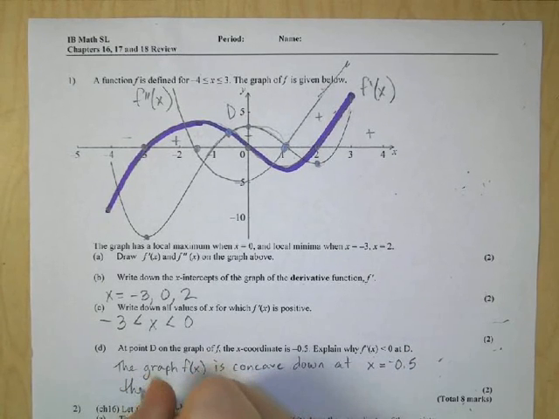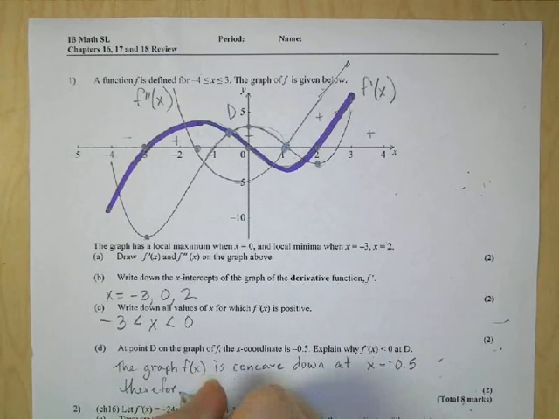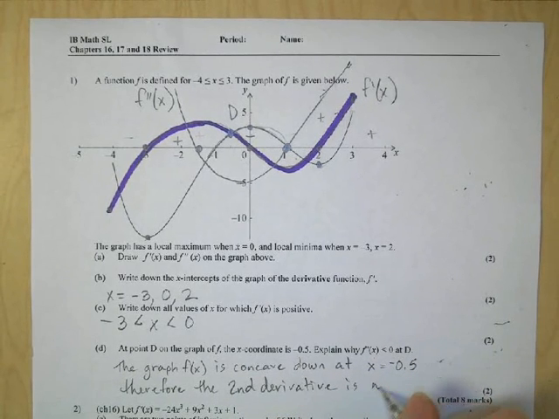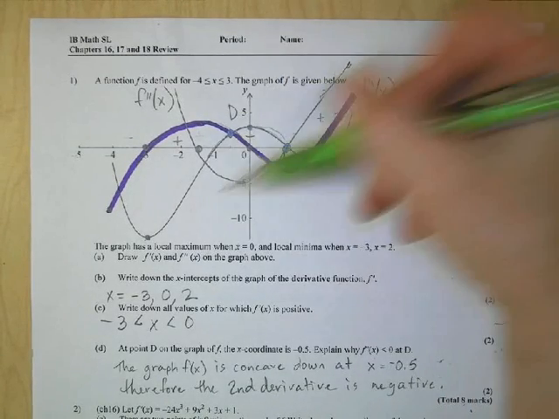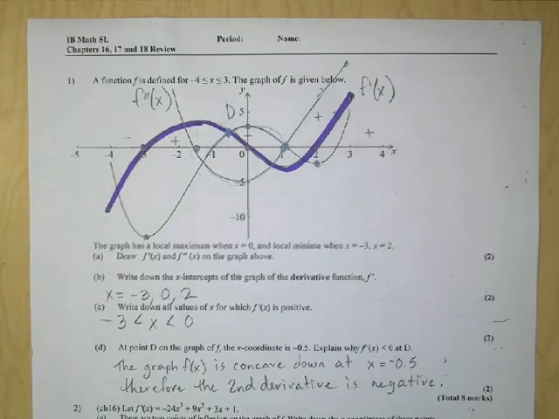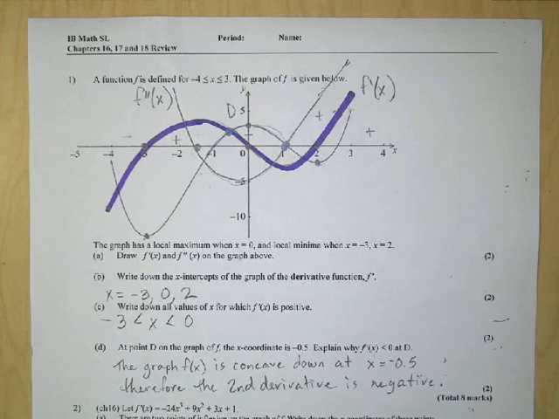Therefore, the second derivative is negative. Okay, and we can see from our sketch also the second derivative y values are negative. And that makes sense because the original function is concave down in that area. All right, that was problem 1.